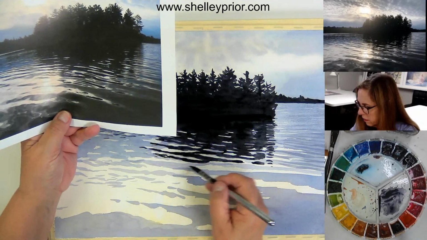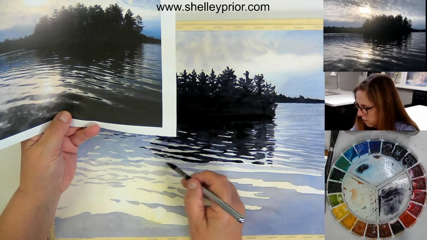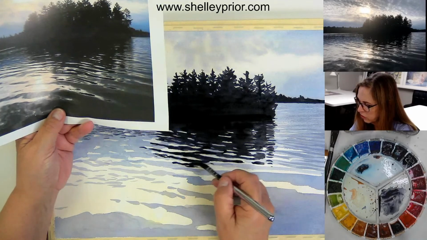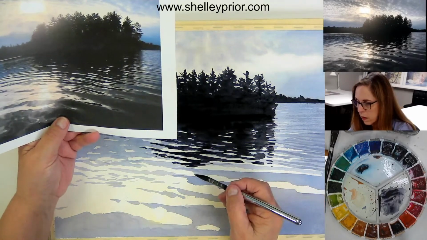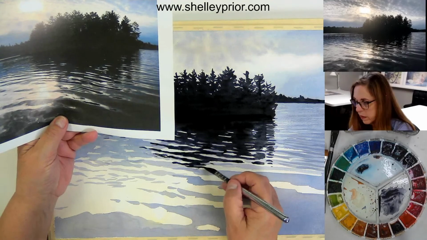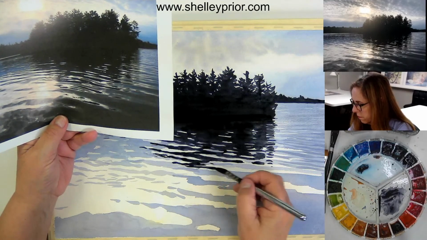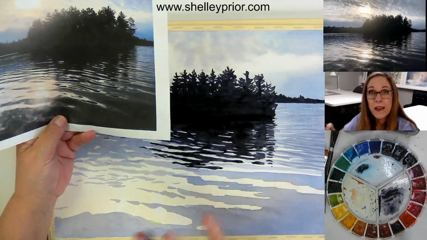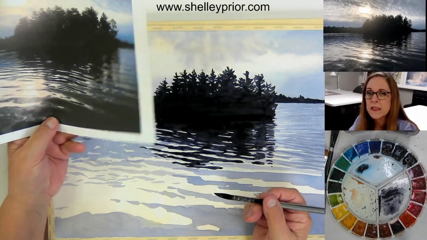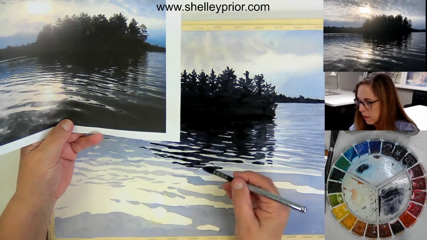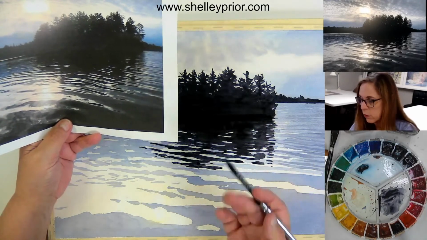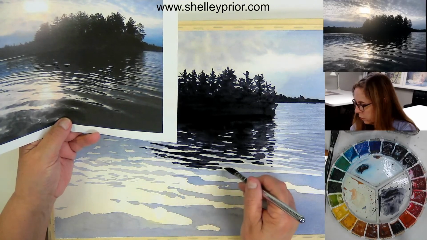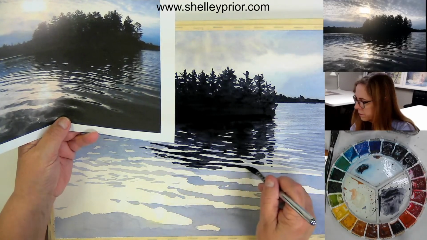It's like the top of the wave, not much of a wave, but the top of the wave is catching the reflection of the island, whereas the valley of the wave, shall we say, is reflecting in a different direction, so it's hitting the light. So we're getting all this strange abstract that happens.